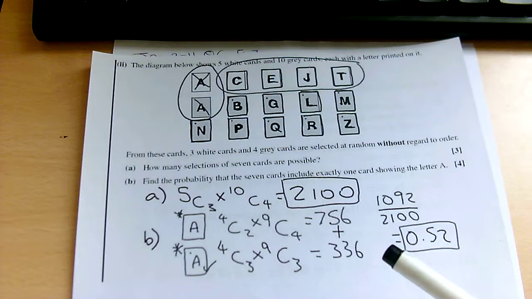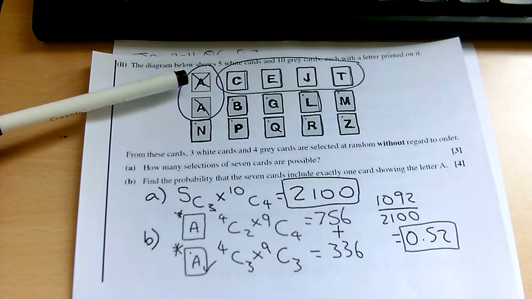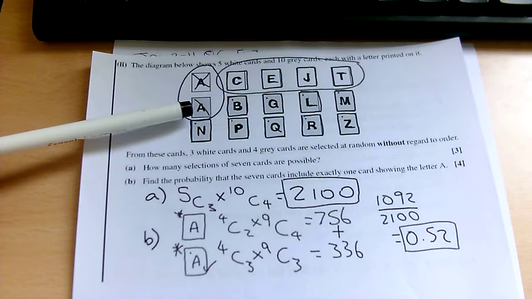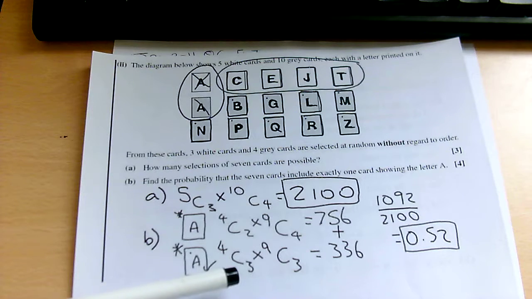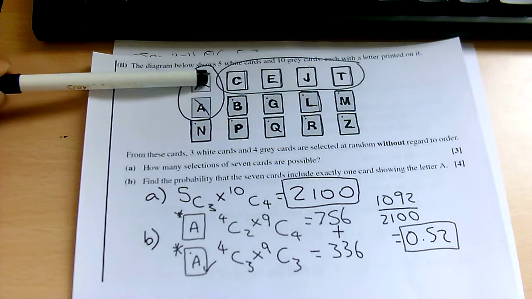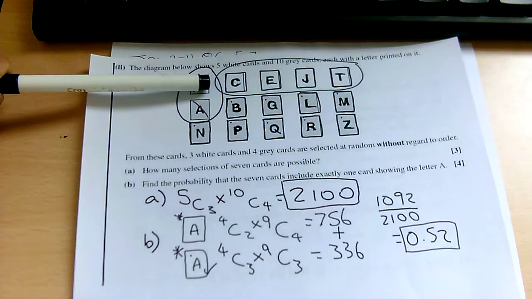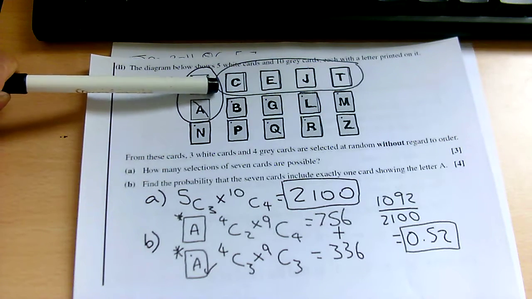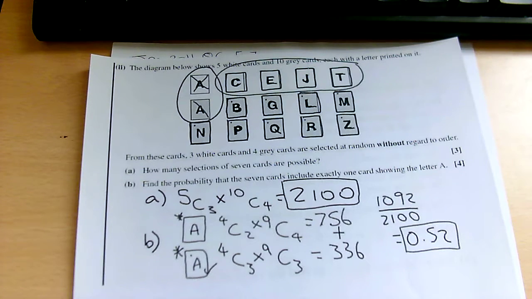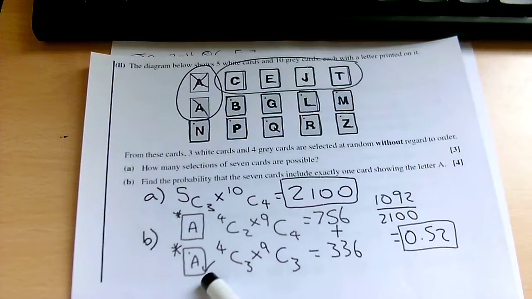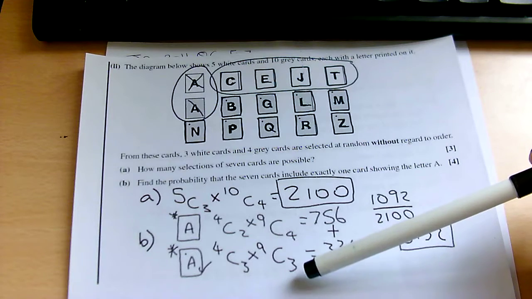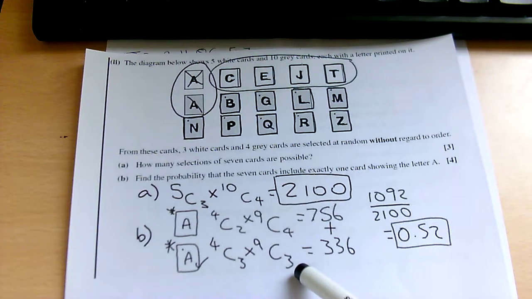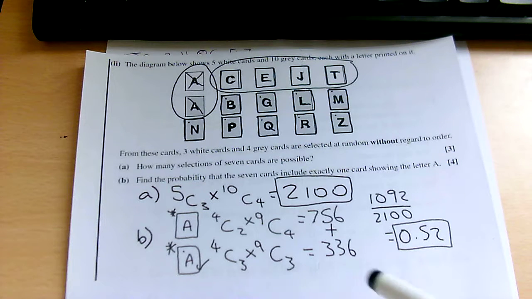I do the same thing, but I do it the other way round. So this time I eliminate the white A, and this time I say, okay, what if we've got the first card or a letter A being grey being chosen? So that meant from the white cards, therefore, again we eliminate that one, there's 4 white cards left, and I've got to choose 3 of them. Then from my grey cards, well, I've already picked 1 grey one, so that's 1 less. And that's going to be 9 grey cards, and from there, well, I've already got 1 grey, so that means I only need to choose 3 more grey cards, 9 choose 3 there. And again, I multiply them, and I get 336.